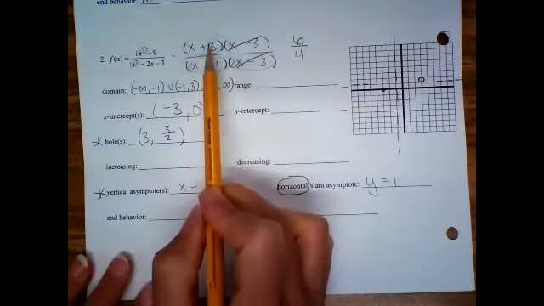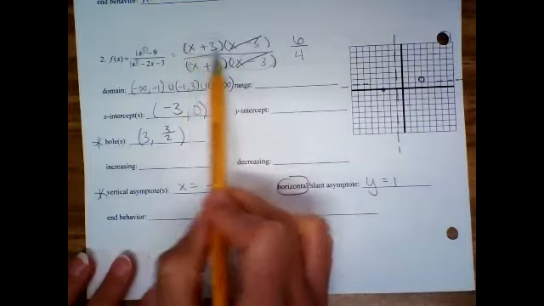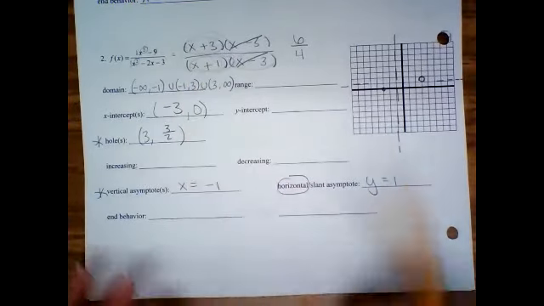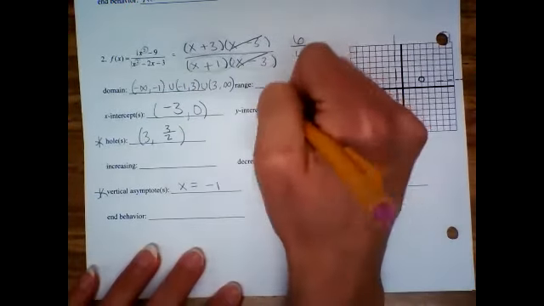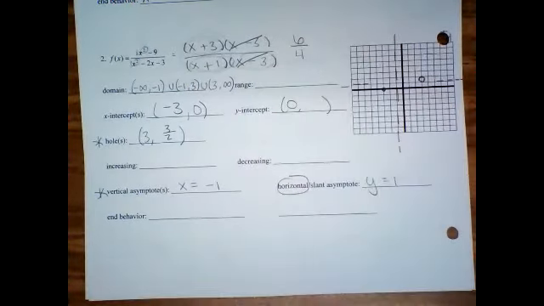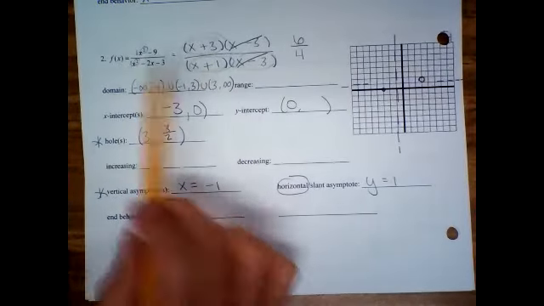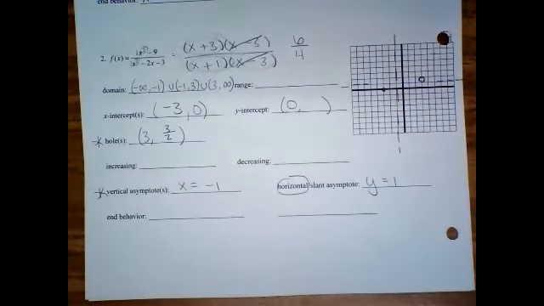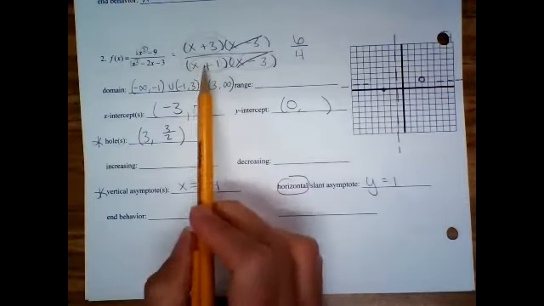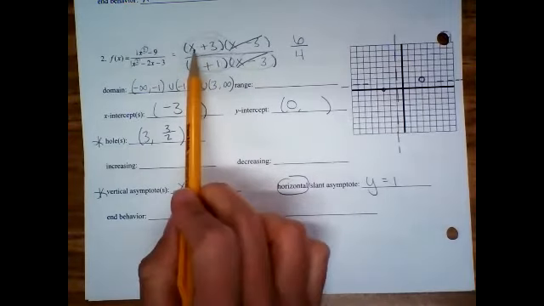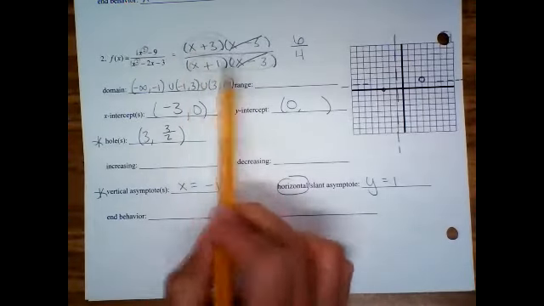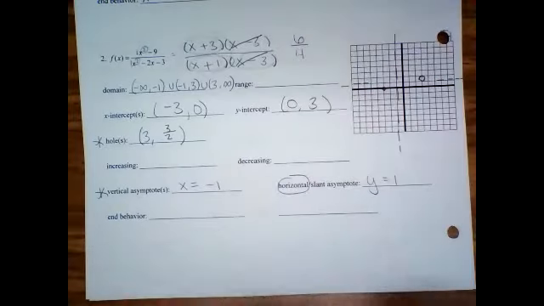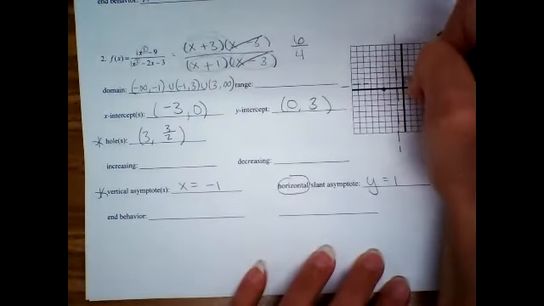So I was looking at the factored version here. We canceled this out. What makes this 0? It'd be -3. -3 plus 3 is 0. Y-intercept is going to be 0, something. You're just going to plug in 0. You can plug it into the factored version or the original version. It really doesn't matter. I think the factored version is a little shorter, obviously. If you plug in 0, you get 3/1, which would just be 3. So 0, 3.